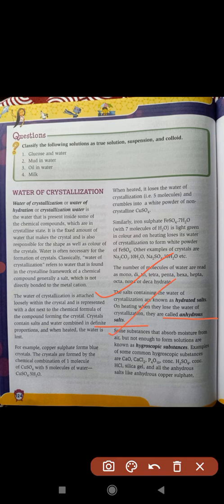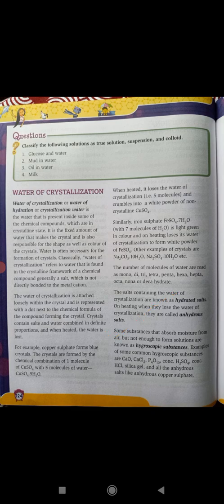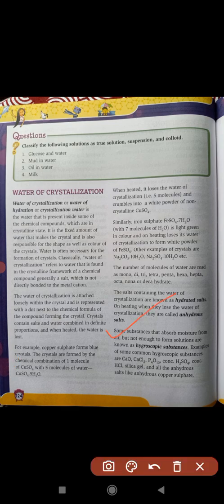Some substances that absorb moisture from air but not enough to form a solution are known as hygroscopic substances. So the definitions you must remember: what is a hydrated salt, what is an anhydrous salt, what is a hygroscopic substance. Once again, read: some substances that absorb moisture from air but not enough to form a solution. So here are three terms: one is hygroscopic, another is deliquescence.